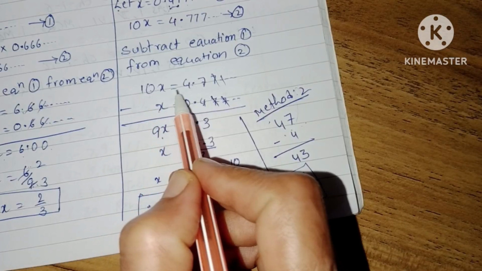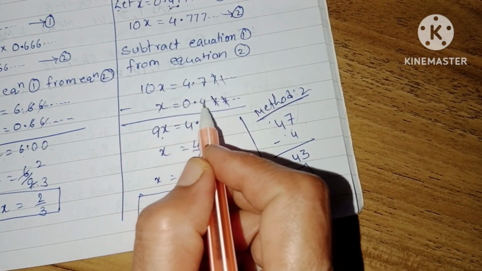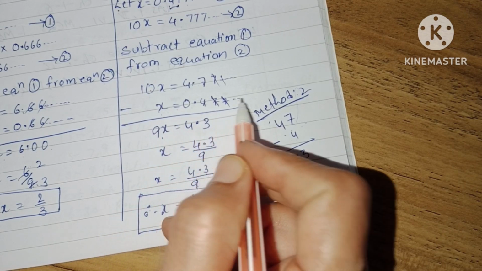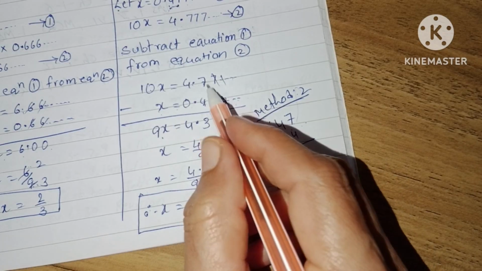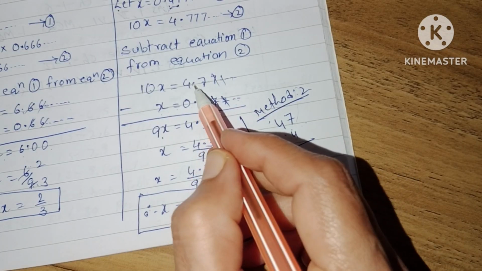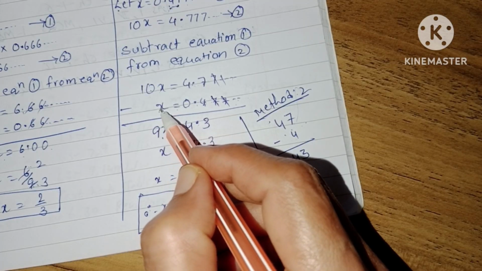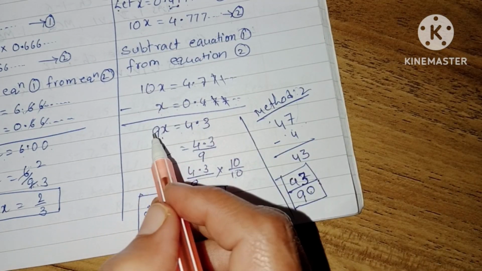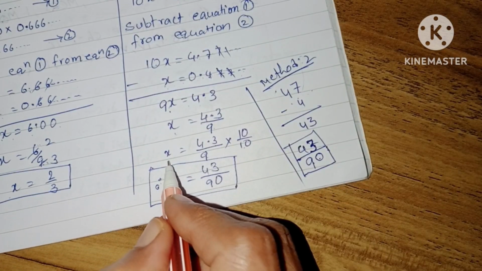So equation 2 is 10x equal to 4.77 and so on, and the first equation is x equal to 0.477 and so on. So all the 7s will be cancelled out. Here 7 minus 4 is 3, and place the decimal point below the decimal point, and 4 minus 0 is 4. 10 times x minus x is 9x equal to 4.3. So transpose the 9 to RHS. So it becomes x equal to 4.3 by 9. See, x equal to 4.3 by 9.